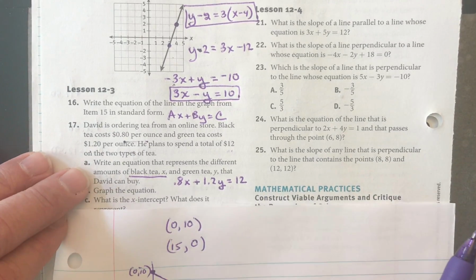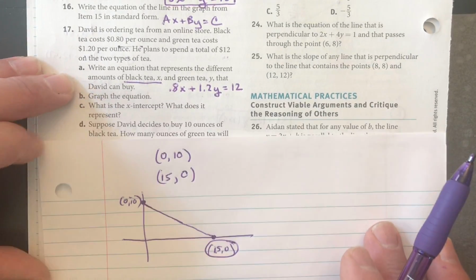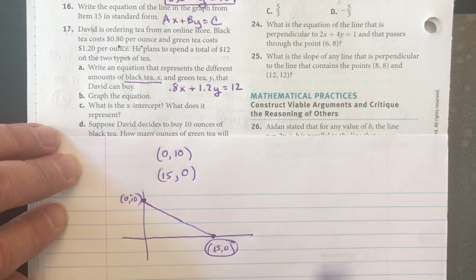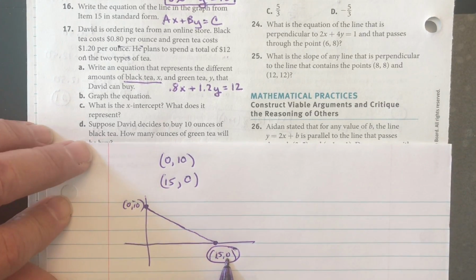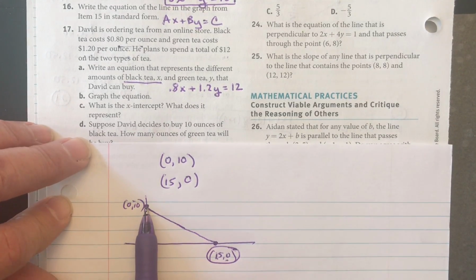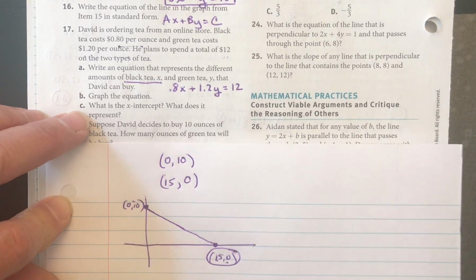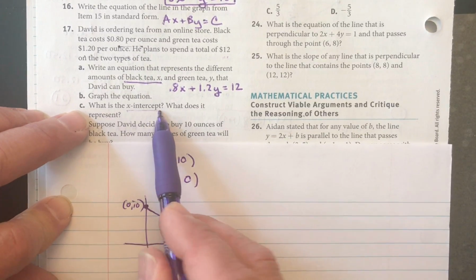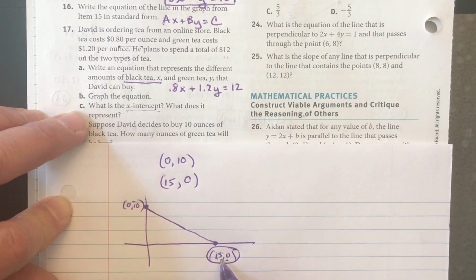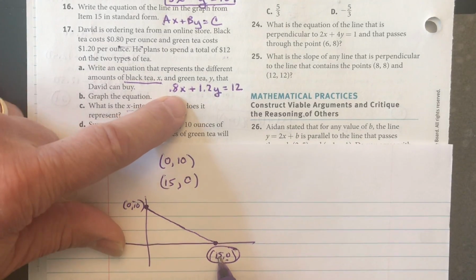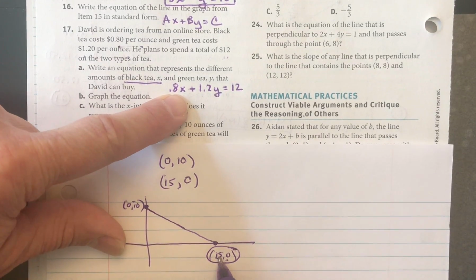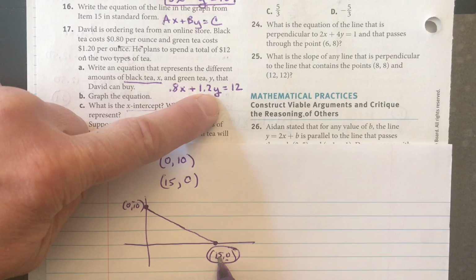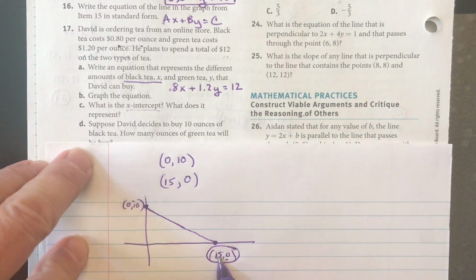Okay, so if I move this up a little bit, the x-intercept we said was 15, and the y-intercept is 10. And that's what the x-intercept means, that 15 would be 15 ounces of black tea. He wouldn't buy any green tea at all.